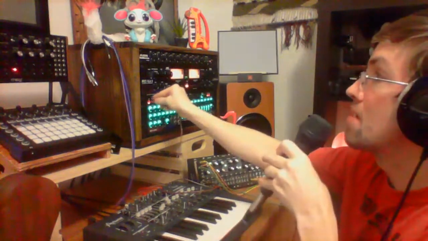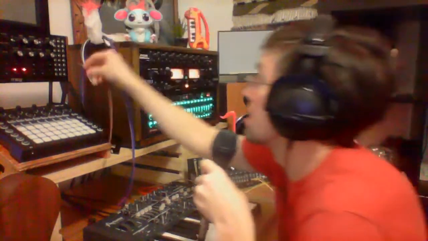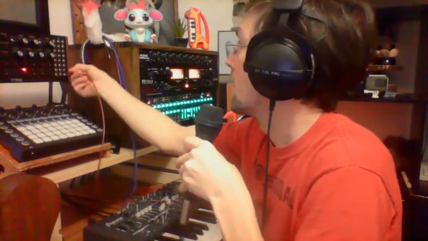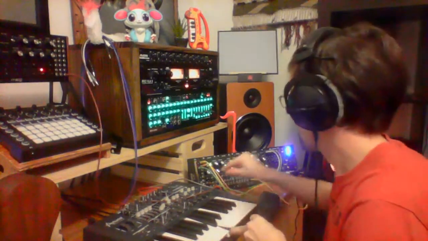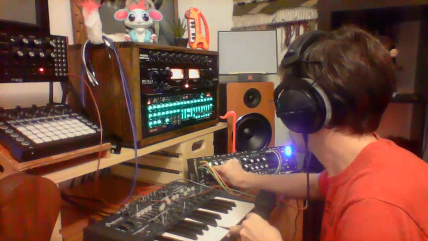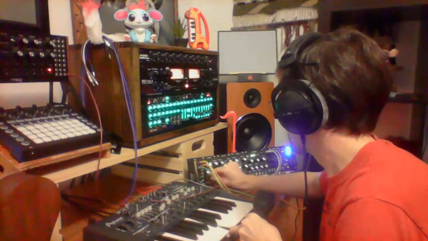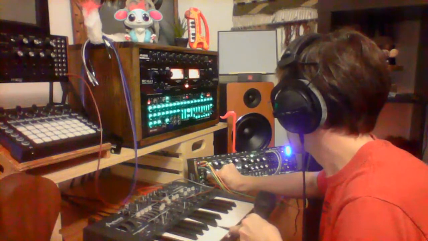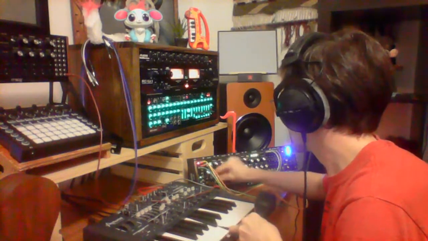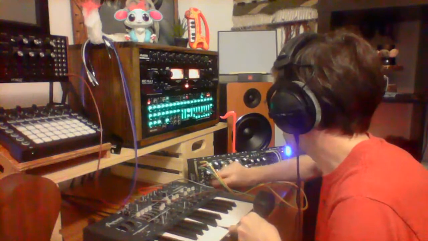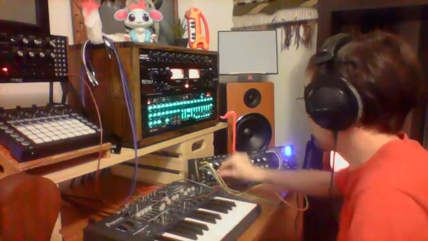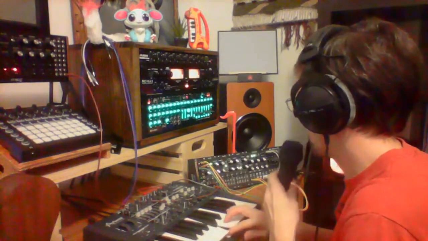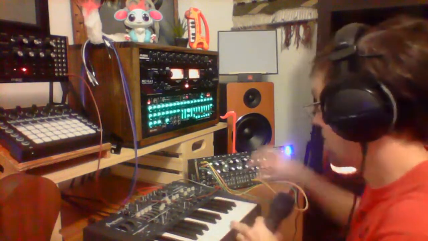The DFAM doesn't actually have an LFO, like a sine wave LFO out. I wish it did. Oh, I have it into the model thing. What? There we go. There it goes.